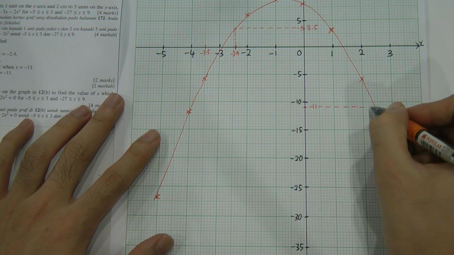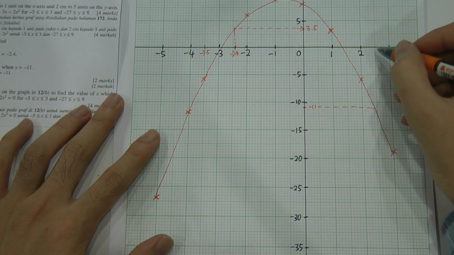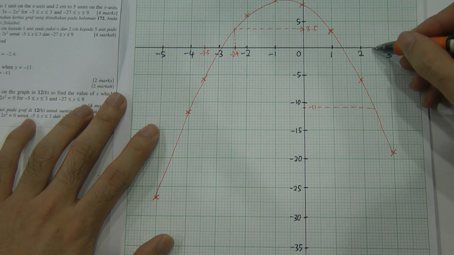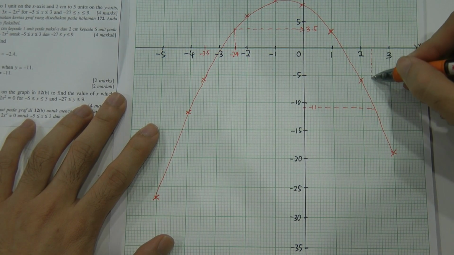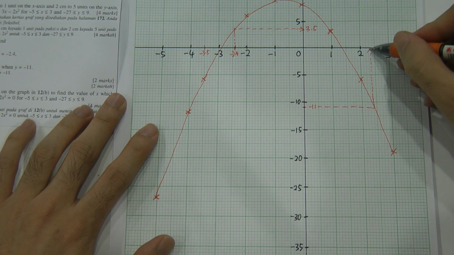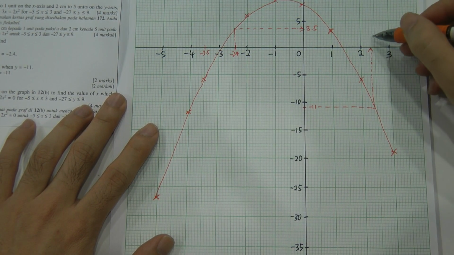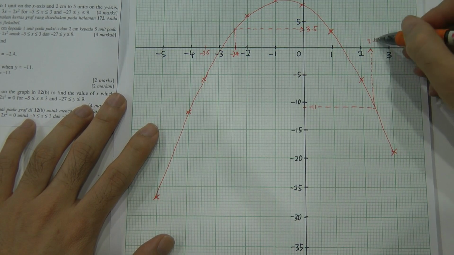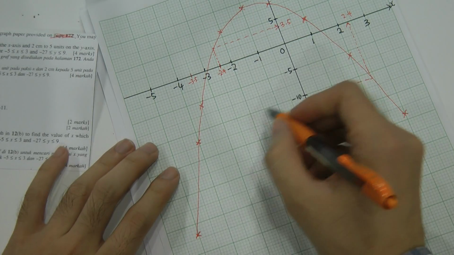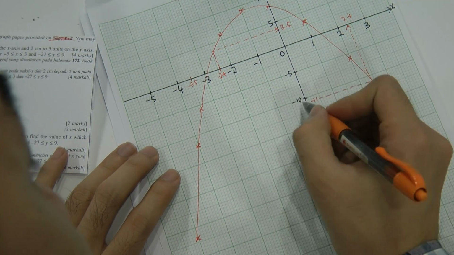Okay, in the exam you had better use a ruler. Don't learn from me because I use freehand to draw this dashed line. Actually you should use a ruler. Okay, so you get one value at 2.4. Another value will be somewhere at, okay, let's see.